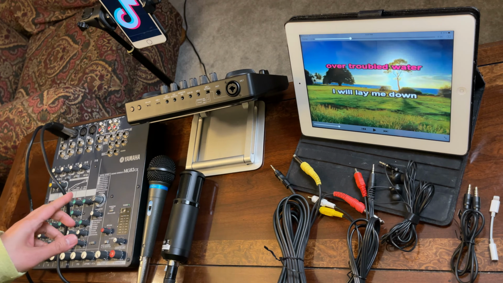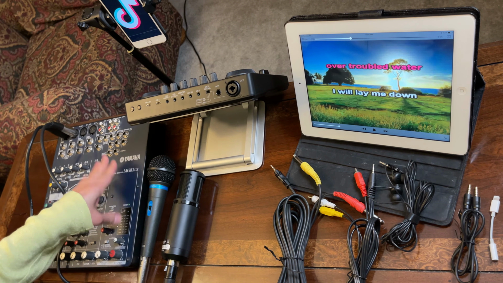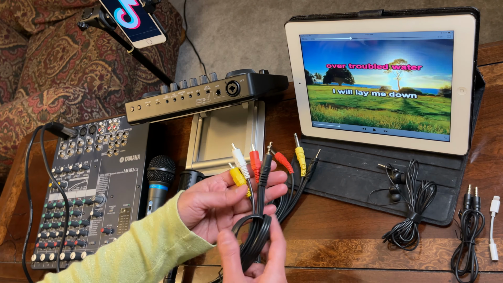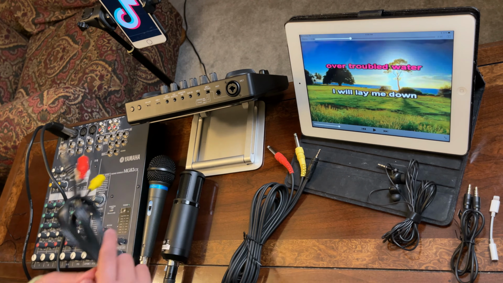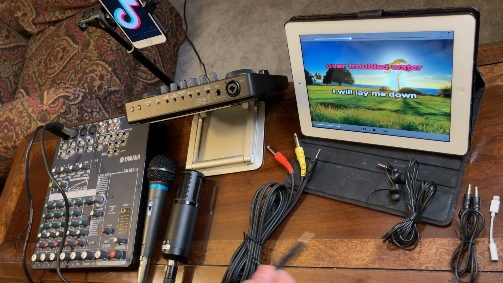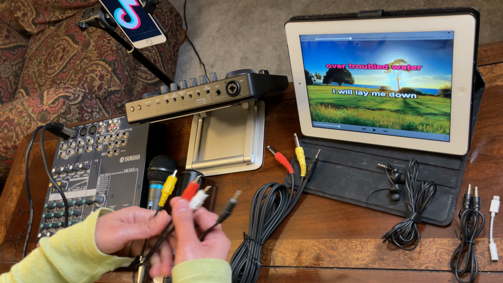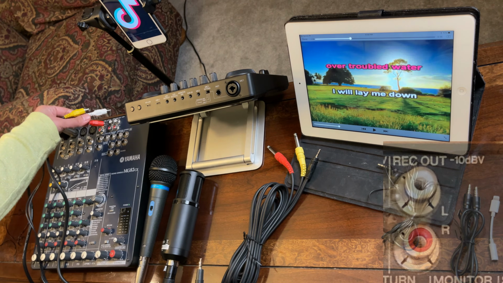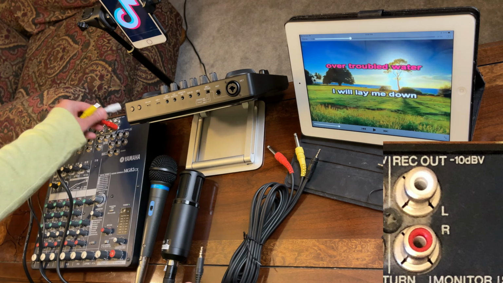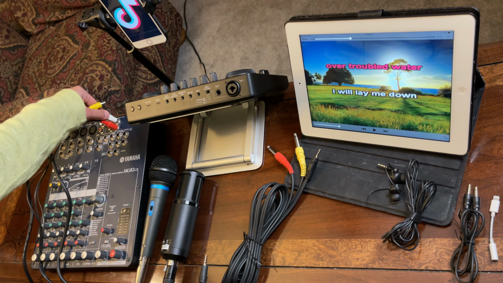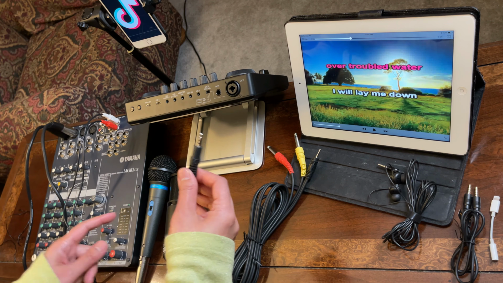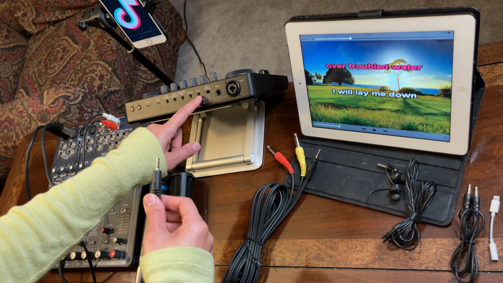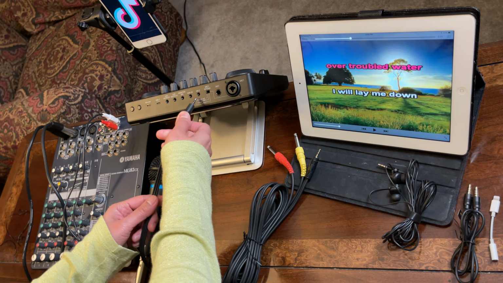Now I will connect the mixer to this Maonocaster E2. First option, let's use this one here. As I mentioned earlier, we will only be needing the RCA. We will connect this one to the one that says rec out, red to red and white to white. Then the other end, we will connect to mic 2 here, the one that has a 3.5 millimeter jack, so again, mic 2.